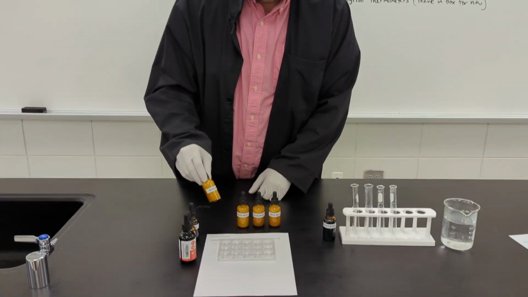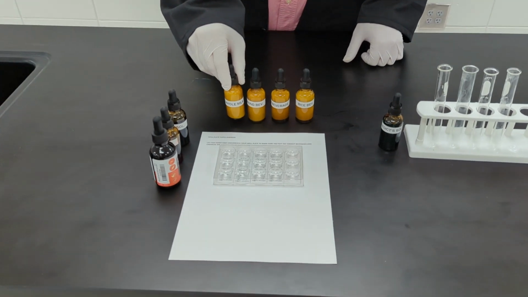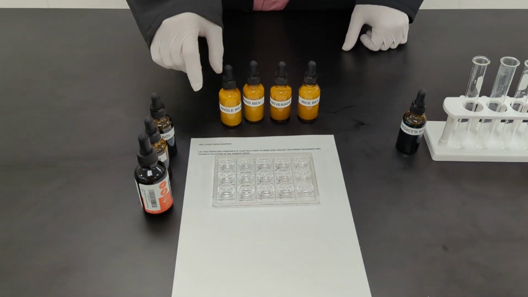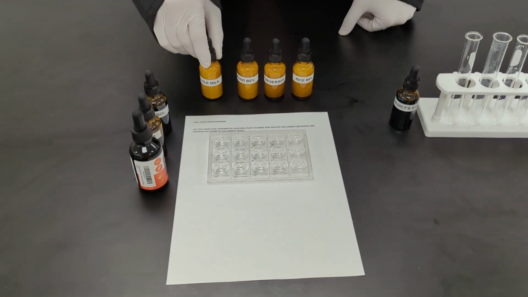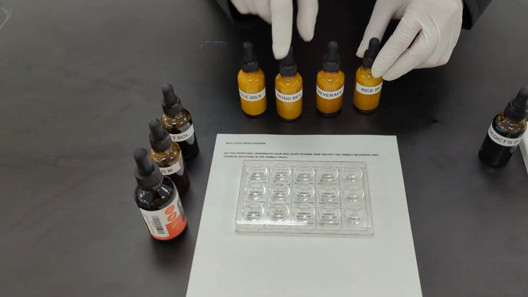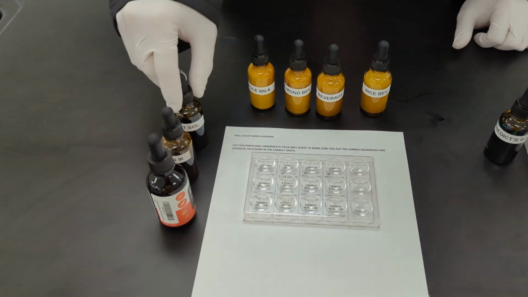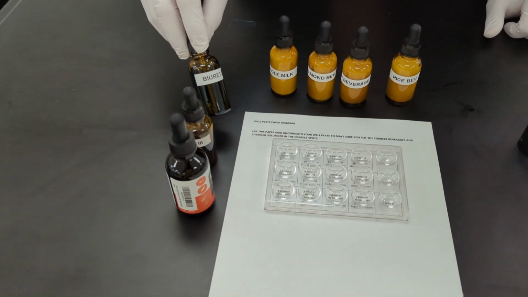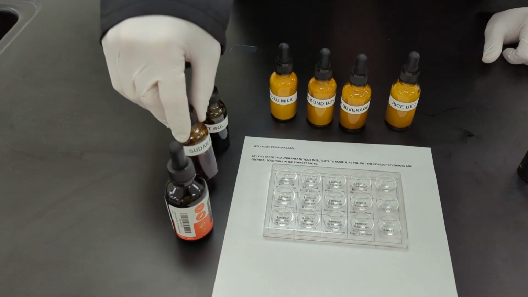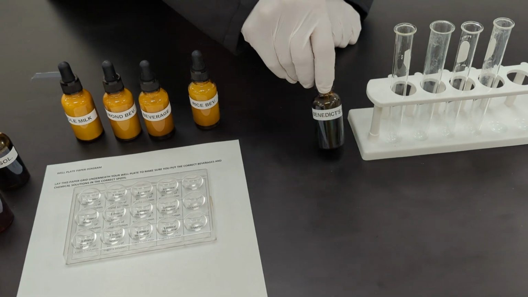All right, we're going to be performing the Macromolecules lab. You can use this video in the event that you're absent or you're unable to complete the lab. So we've got our materials set up. We have whole milk, almond beverage, soy beverage, rice beverage, and then for the chemicals we're going to be using, we have the Biuret Solution, Sudan 3 Solution, Lugol's Solution, and Benedict's Solution.